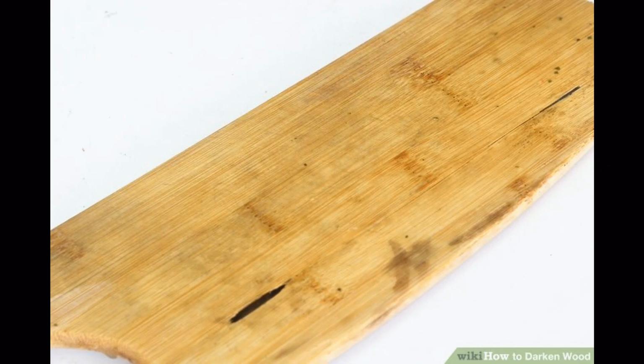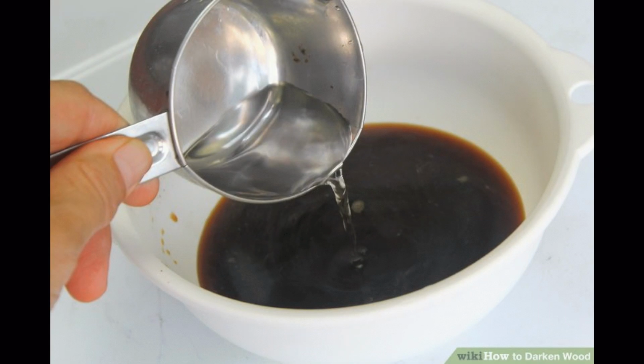Darkening with coffee. Fill a bowl with 1 cup (237 milliliters) of dark coffee grounds. Make sure the bowl you use is heat resistant. Pour 1/4 cup (296 milliliters) of boiling water over the coffee grounds.